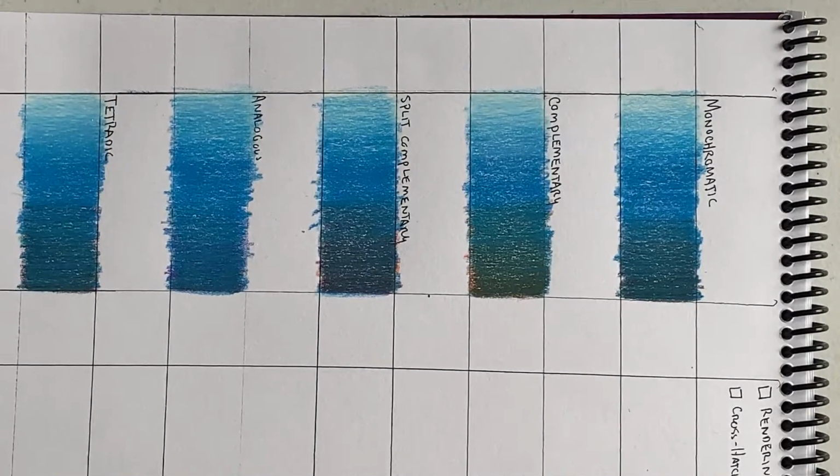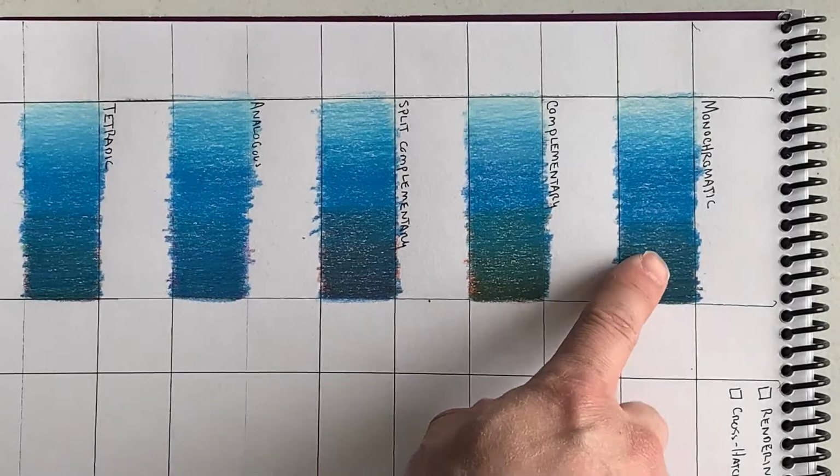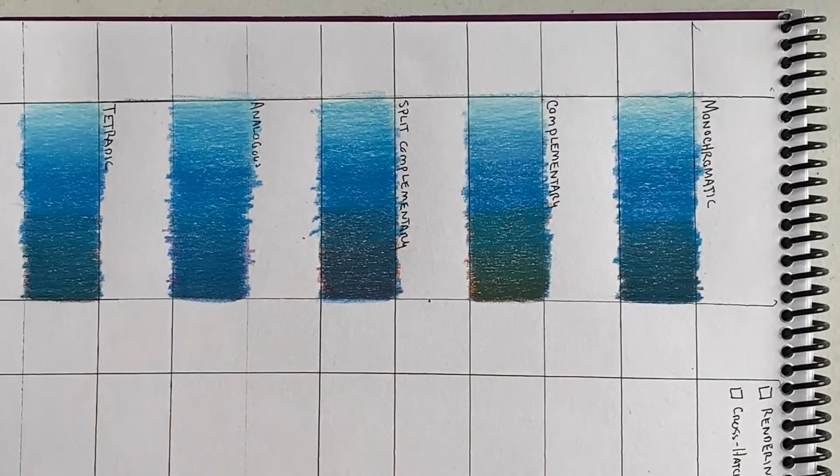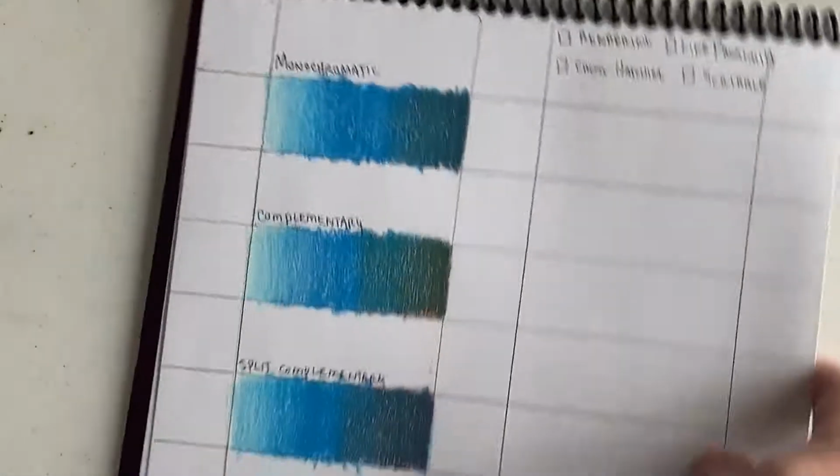Alright, so by now we should have finished up all of these different value scales using the different color schemes that I presented, and also using rendering. Okay, so let's go ahead and turn this so you can see it.